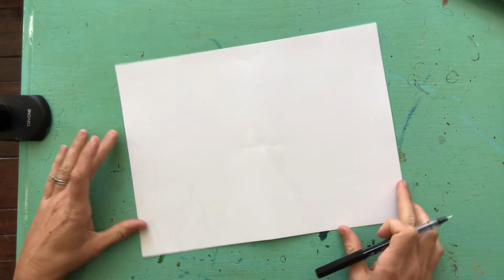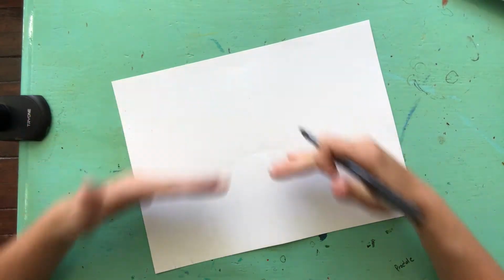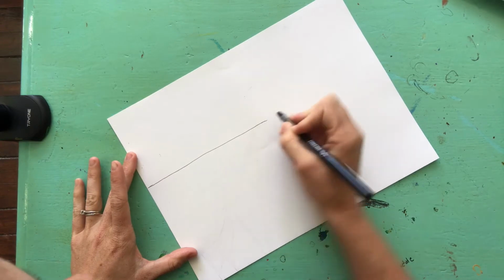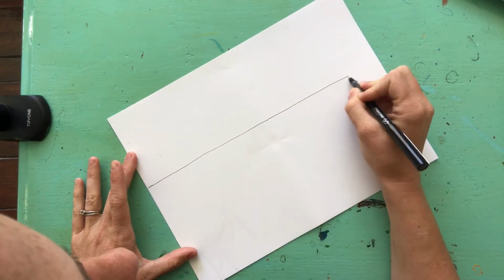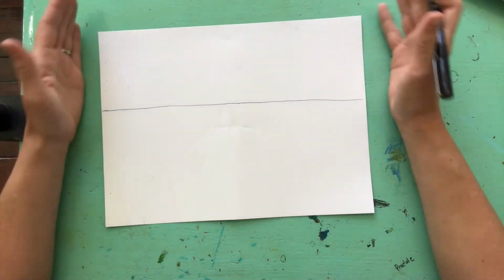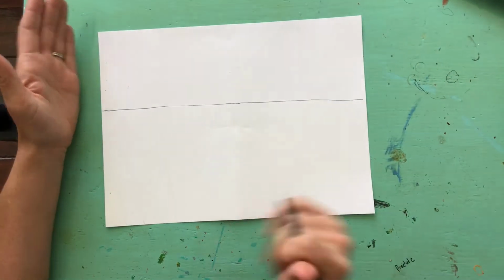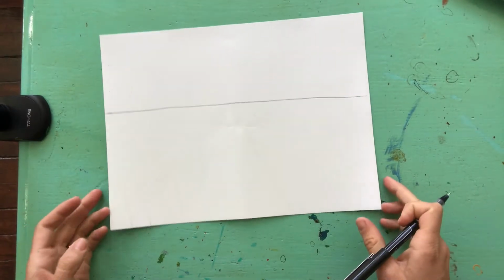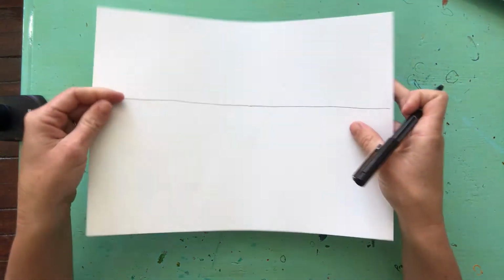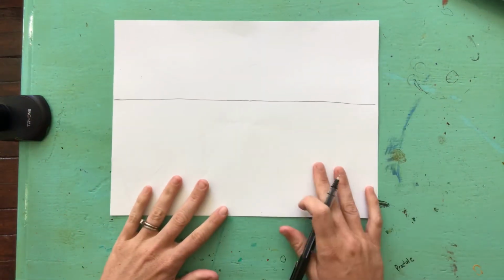All right, so first things first, we need to draw our horizon line. That's the line that separates the ground from the sky. So just go right across your paper. Okay, and then we need to find the center of our paper on our horizon line that we created. So what you can do to help you is fold your paper like a book, and then you'll be able to find that center point.